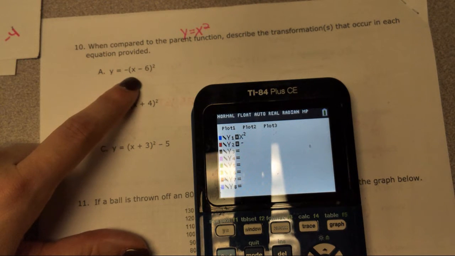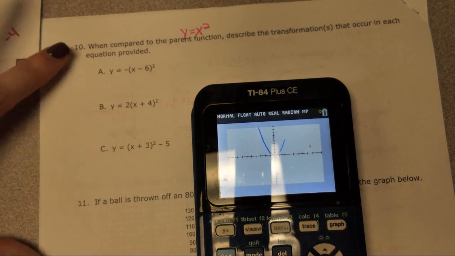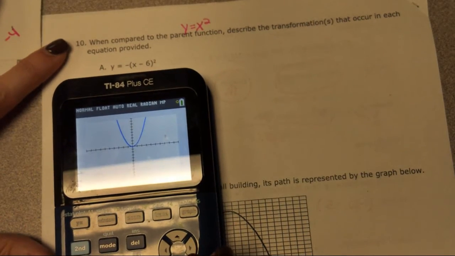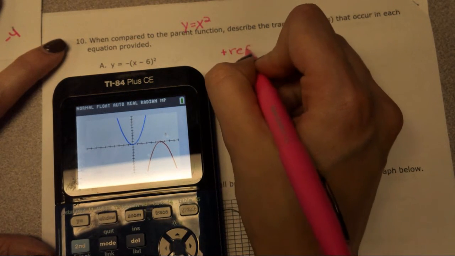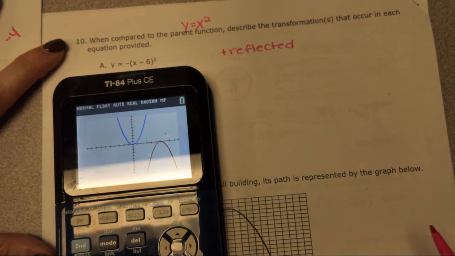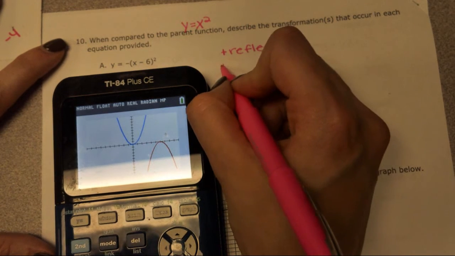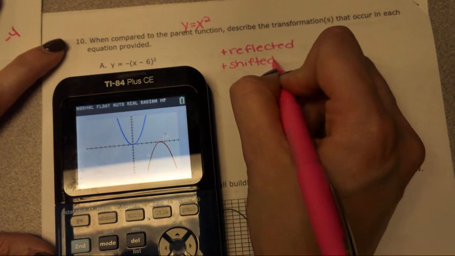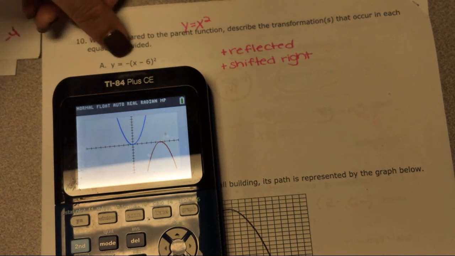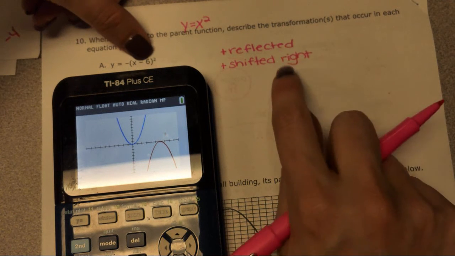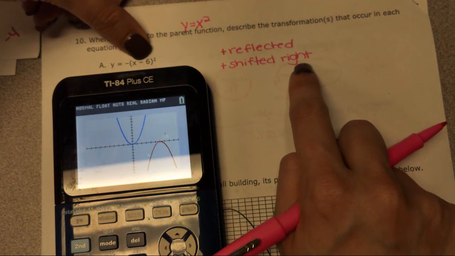So that first one has negative parentheses x minus 6 squared. So there's my original, and there's my new one. Well, right off the bat, I can see that it reflected. Okay? Guys, you're comparing the vertices. Here's one vertex, here's the other vertex. It shifted right. Okay, you can tell that from the equation. The negative out front is what caused the reflection. And when you have x minus a number, it's the opposite of what you think. So it's going to the right 6.